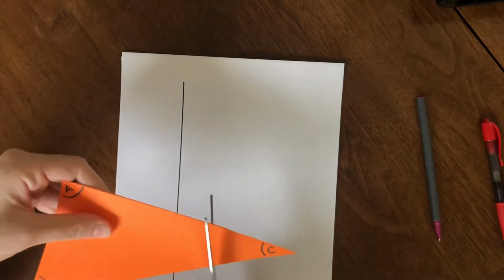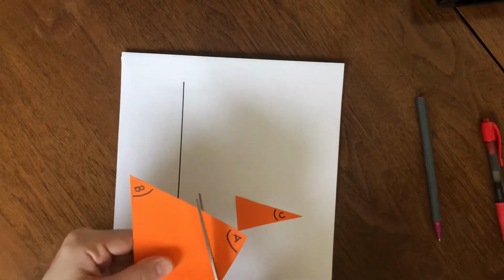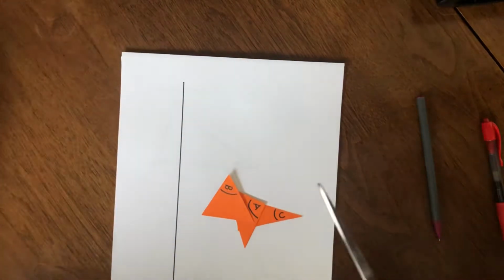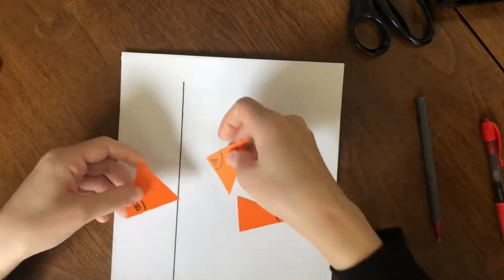Let's cut all the angles and put them on the straight line.